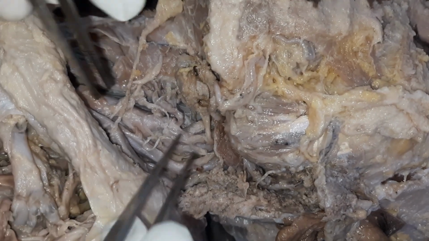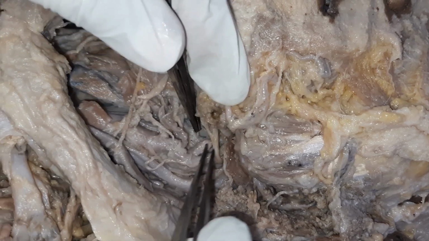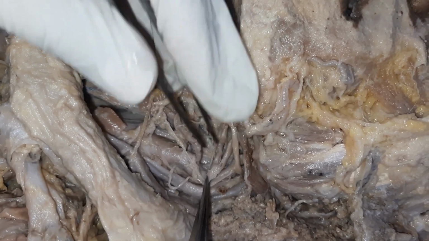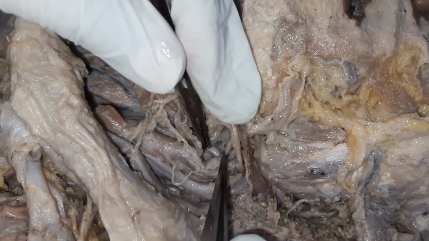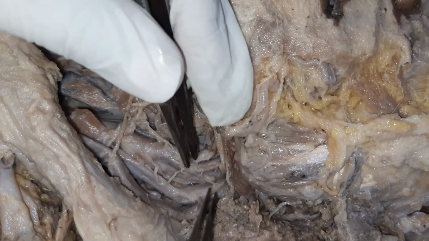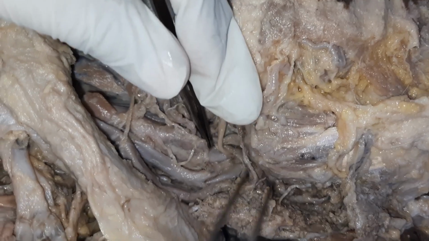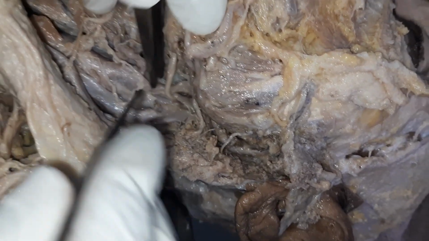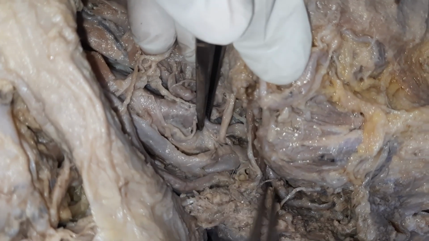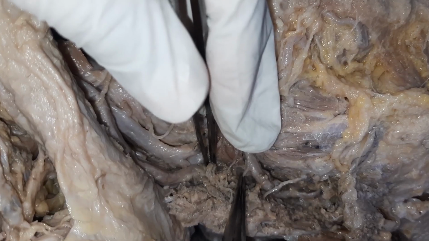The branches arising from the anterior aspect of external carotid artery are superior thyroid, then lingual, and facial artery. Branches arising from the posterior aspect of external carotid artery are occipital artery and posterior auricular artery.